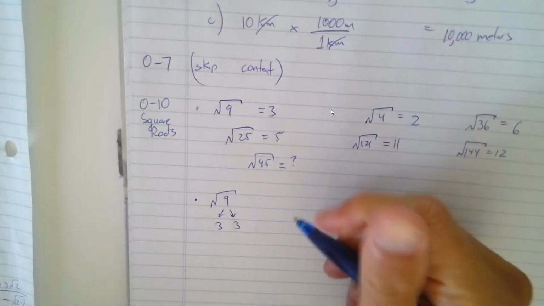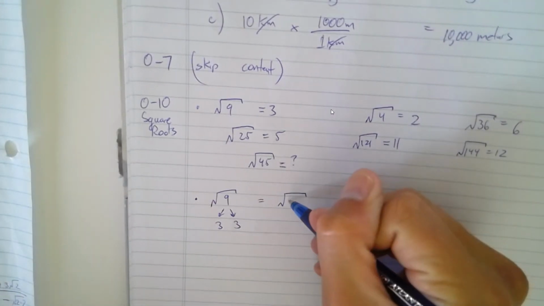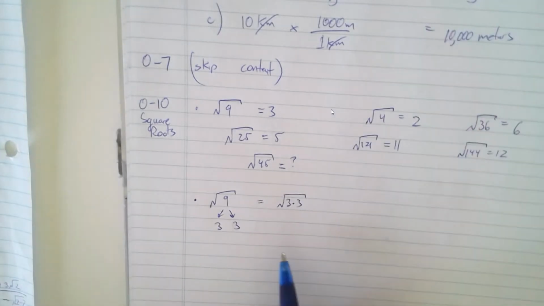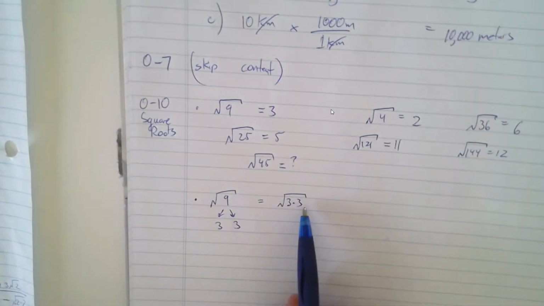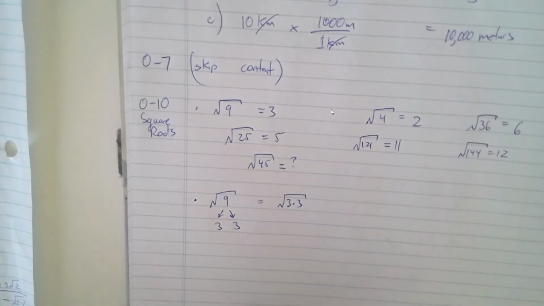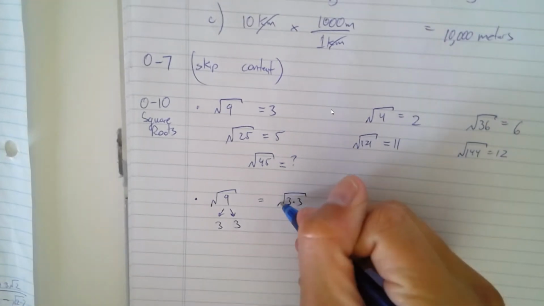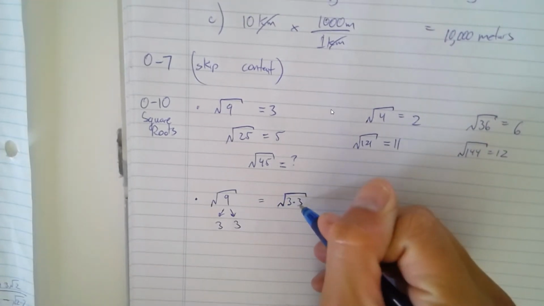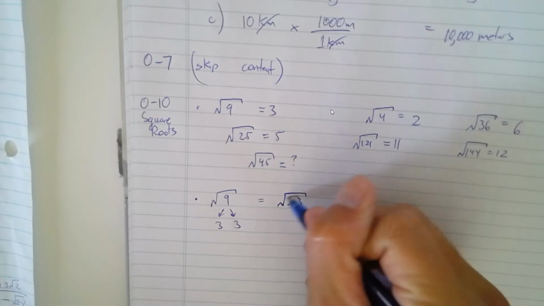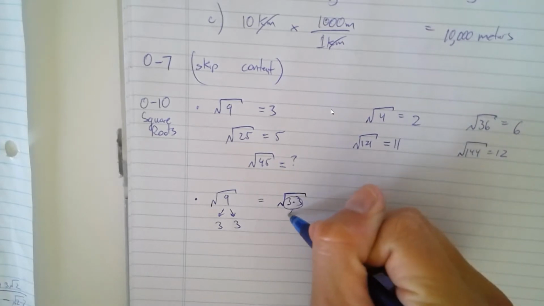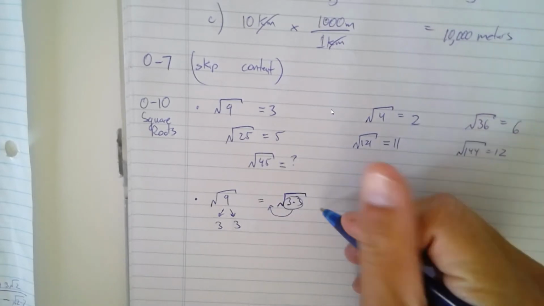So let me say this. What I'm going to do is factor 9 into as many factors as I can get: 3 and 3. Maybe you guys remember this, maybe you don't. But underneath the square root sign, if you have a pair of factors that are the exact same, you have a pair, like two of them, they can actually come out as 1, 3. Does that make sense?